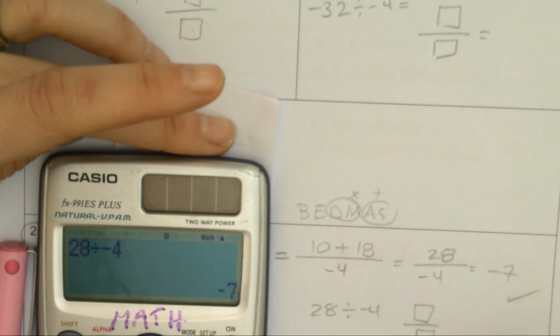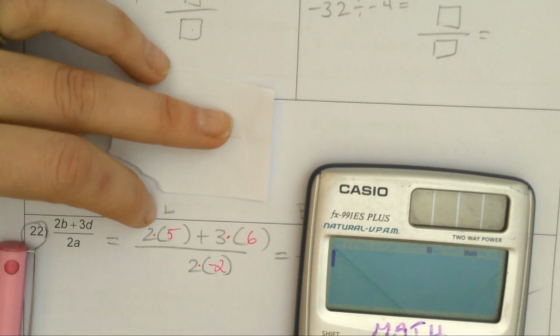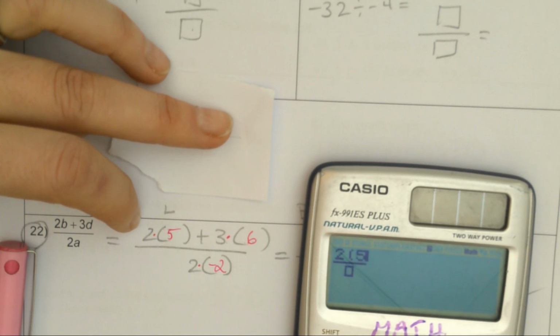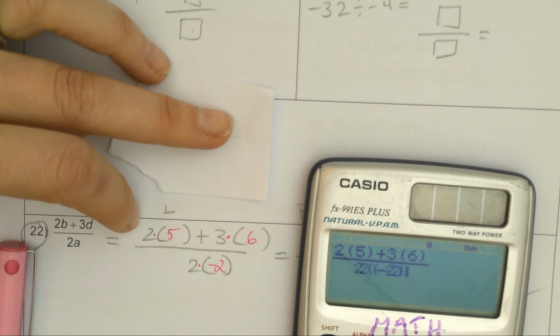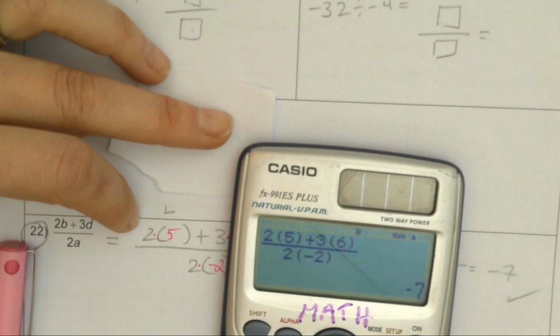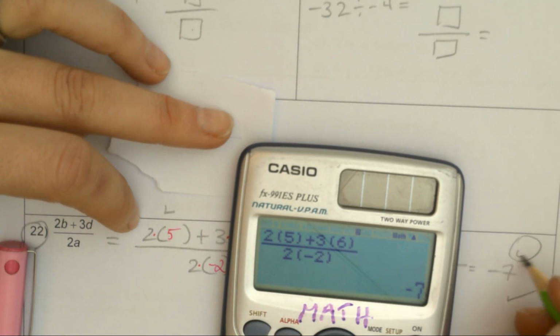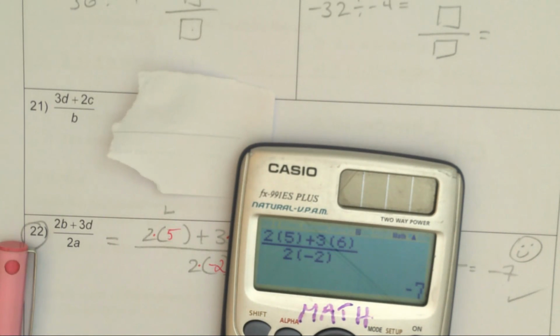Okay, and if I want to check, then I have to use the fraction button to check. Well, I mean, I don't have to, but it's the easiest way to do it. So see, I'm putting everything in exactly the way I see it, and then I can check to see if I'm correct. Negative 7, yay! So always check your work, because then you know you're correct, okay?